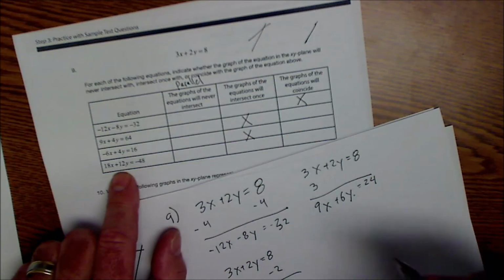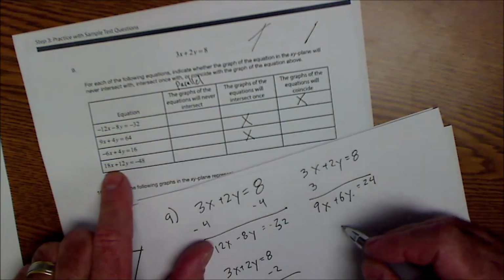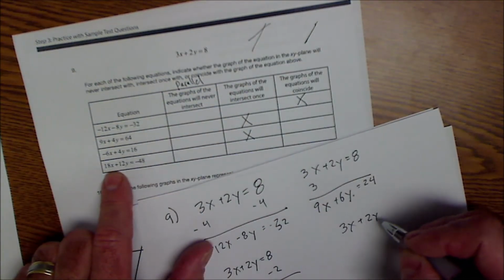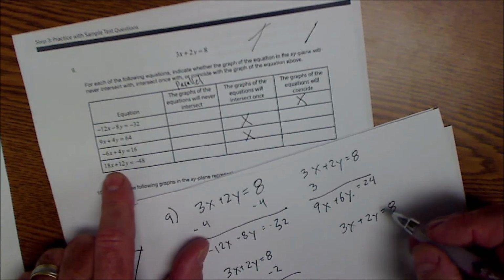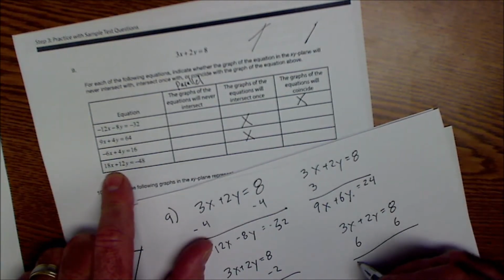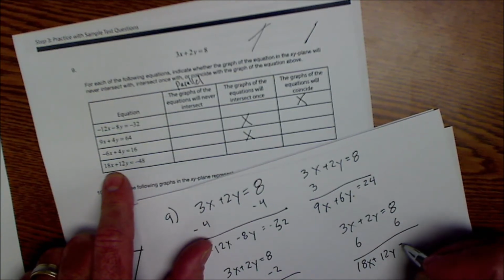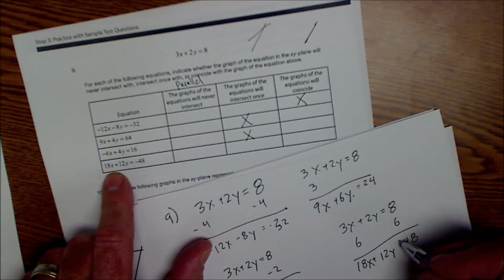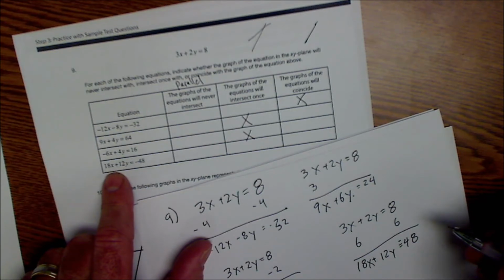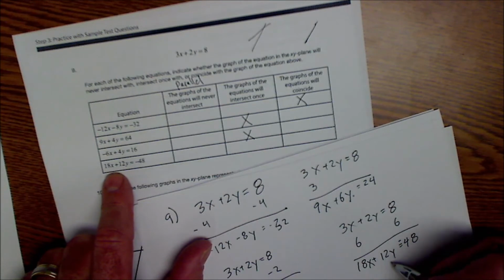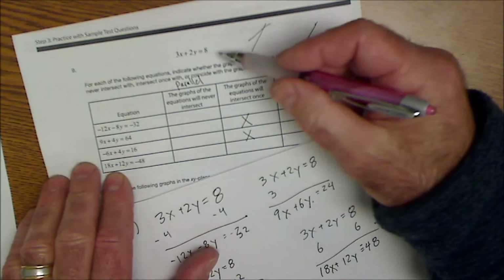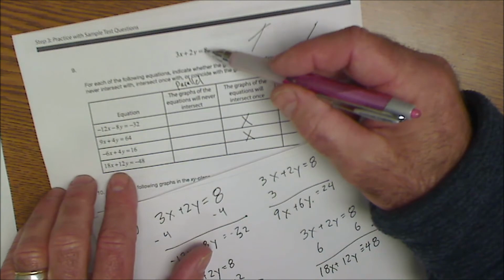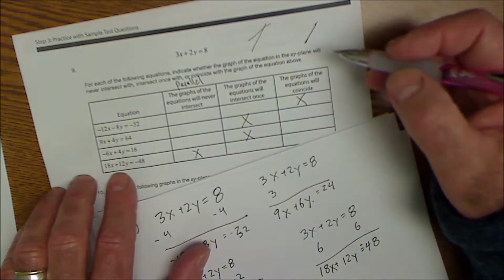And then right here, to get from 3x to 18x, I'm going to start with my same equation, 3x plus 2y equals 8. How do I get to 18x? I'm going to multiply both sides by 6. I get 18x plus 12y is equal to 48, negative 48. These two have the same slope, right? They have different y-intercepts, but they have the same slope. So these lines right here are parallel.